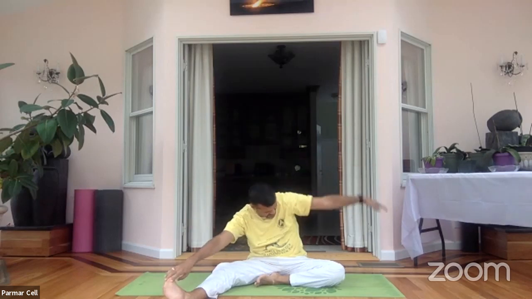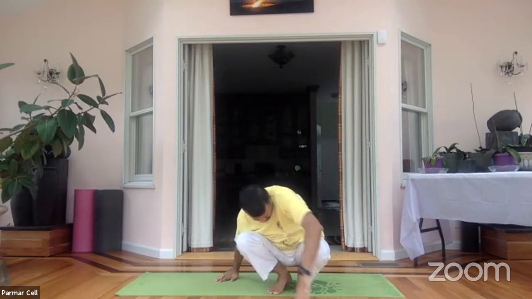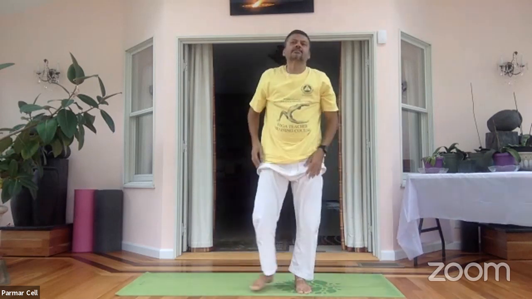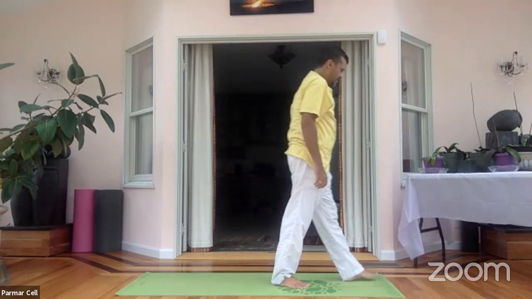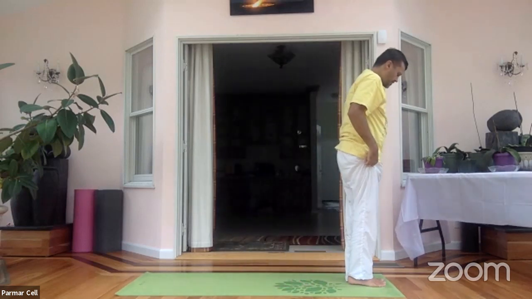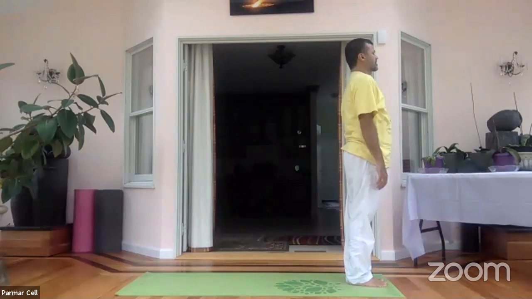And release. Let's get ready for sun salutation. Center of the mat, front of the mat. Standing tall, hands by the side.